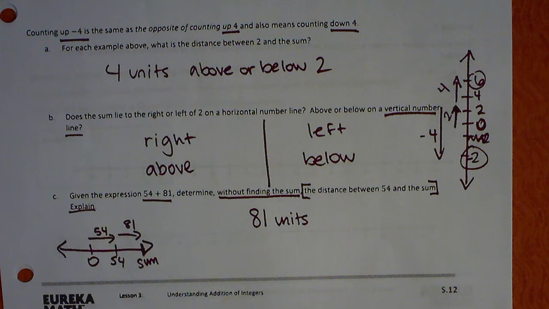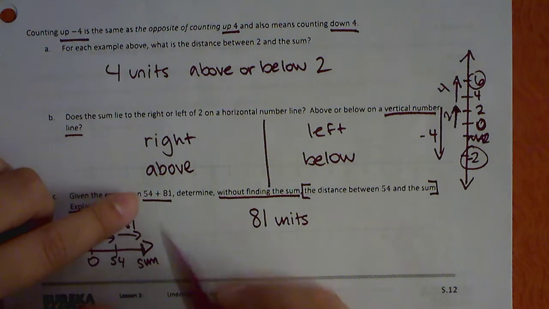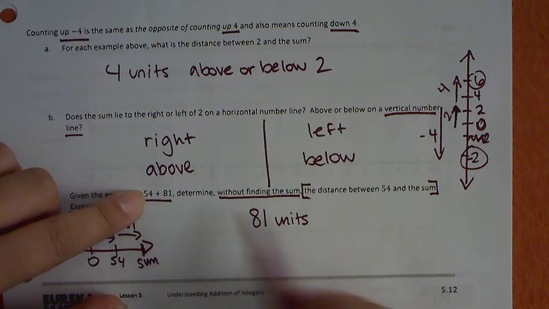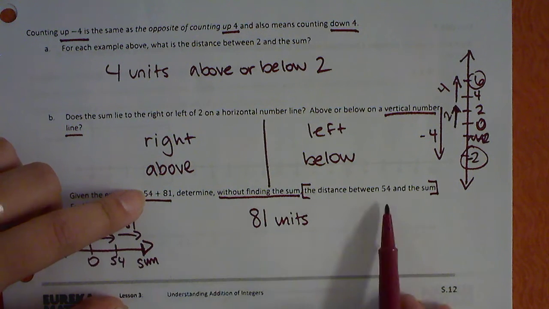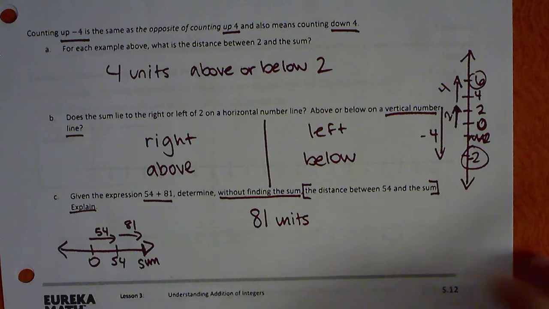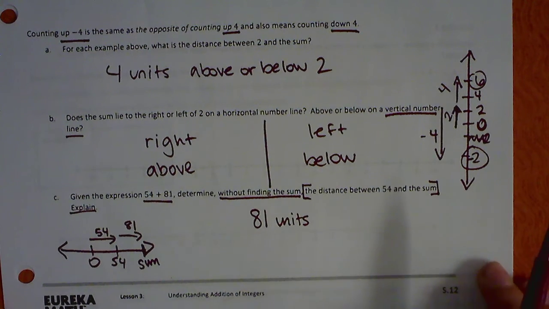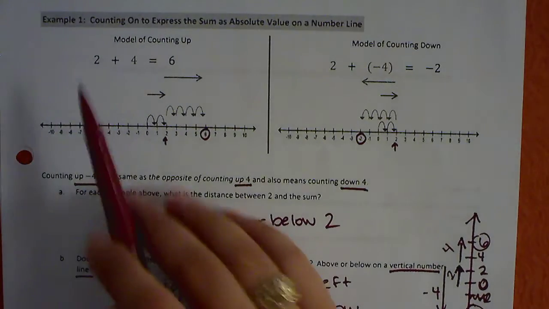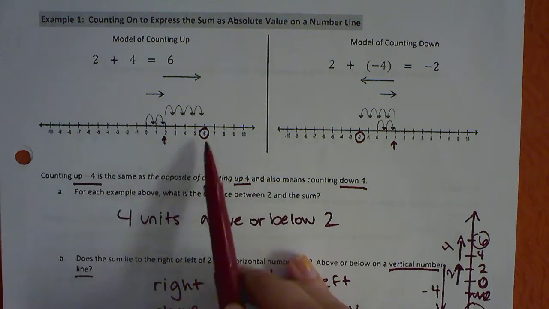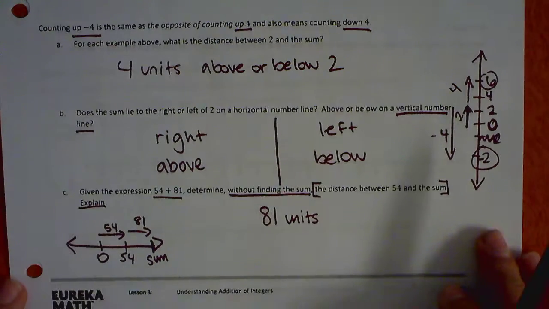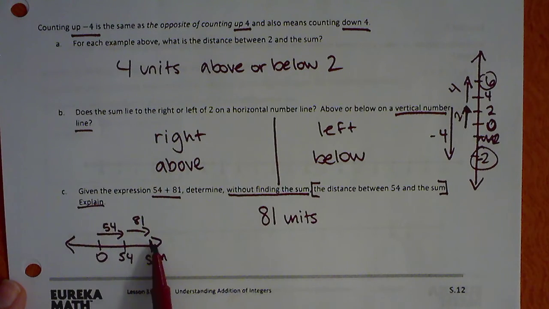That's what we're going to be focusing on today, is noticing that if I'm doing 54 plus something to get to the sum, that something is the distance between 54 and the sum. And just like up here, 2 plus 4 gave us 6, which is 4 units above 2. See, 6 is 4 units above 2. 54 plus 81 will give us a number that is 81 units above 54. Get that written down and flip the page.